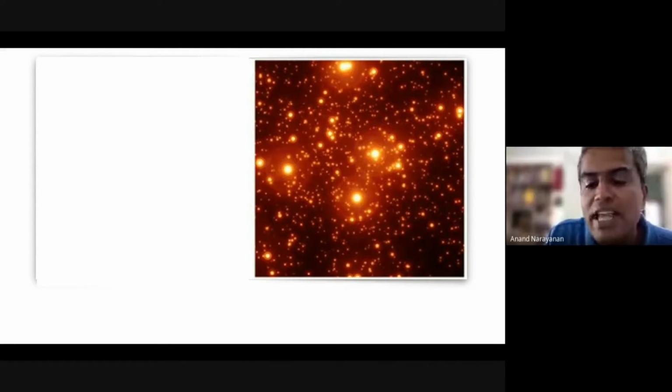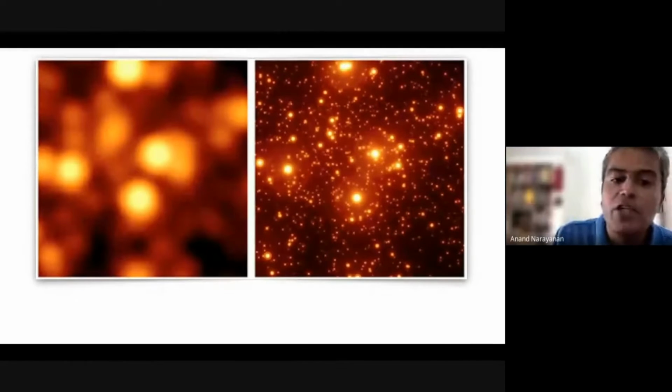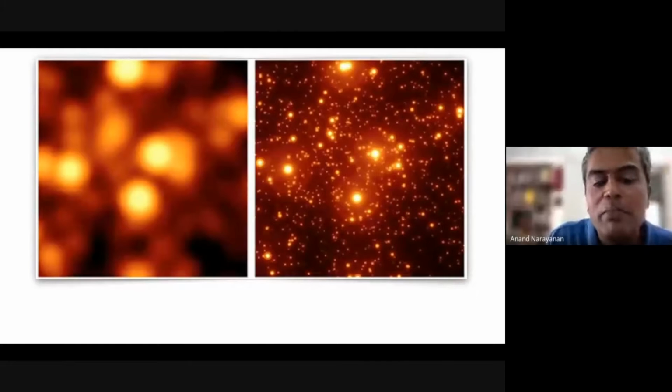But if that same region were observed with a telescope from the ground, this is what you would see. The image is significantly blurred. Okay. All the tiny dots have now washed out, because what you are looking at is a very blurred image.